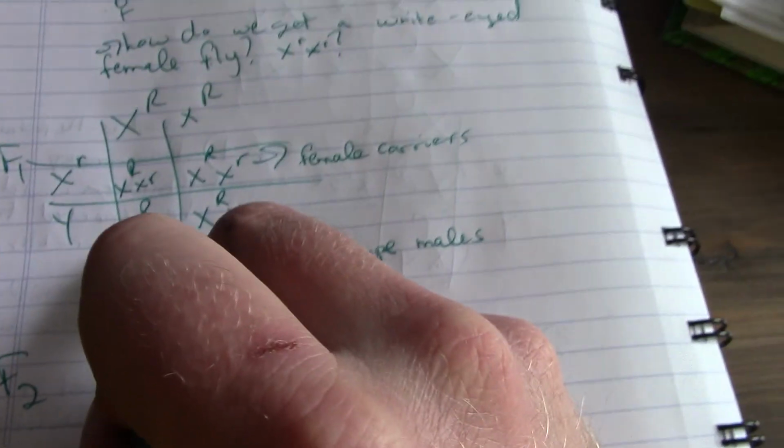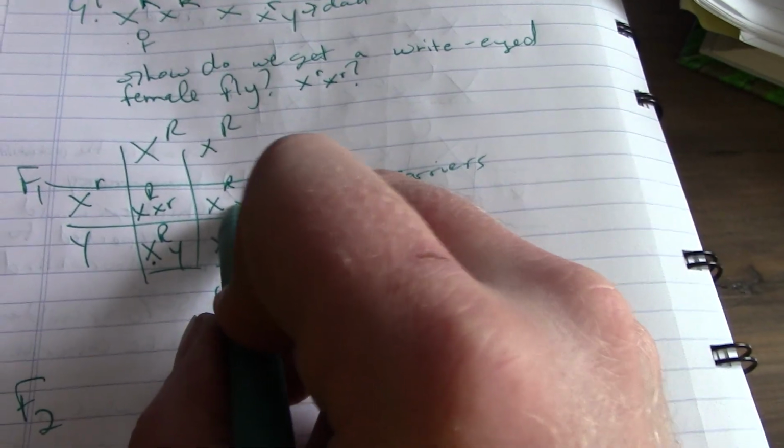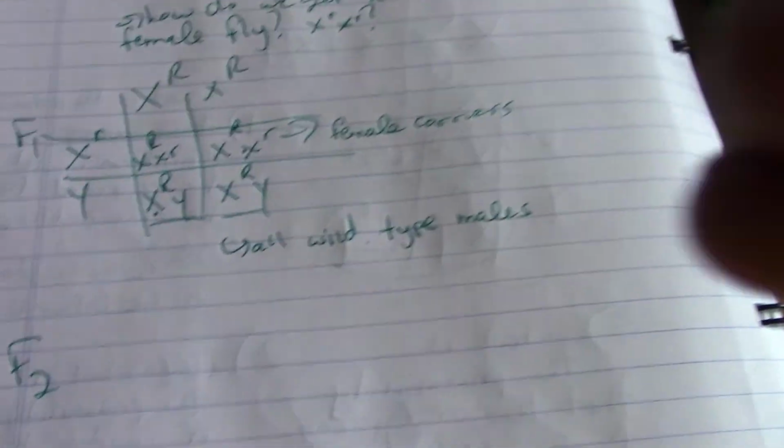So here's the deal with an F2, right? You want to get white females. So X little r, X little r. How are we going to get that? That's what the question is asking. So I can't take two F1s and breed them together, because if I have a wild type male with a female carrier, I'm not going to make white-eyed females, right? There's not enough little r alleles.